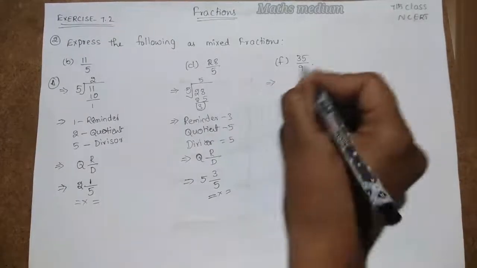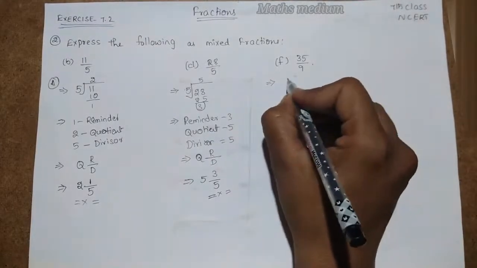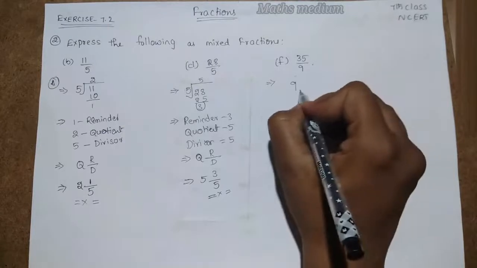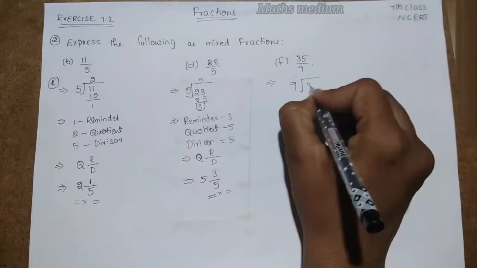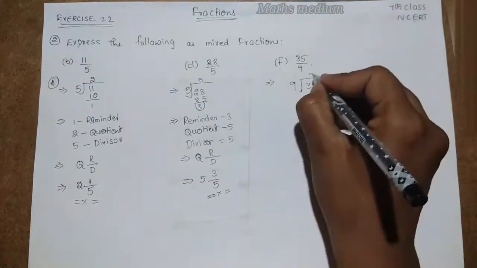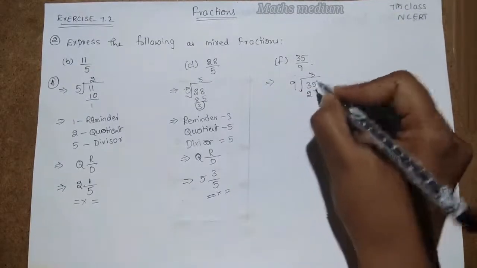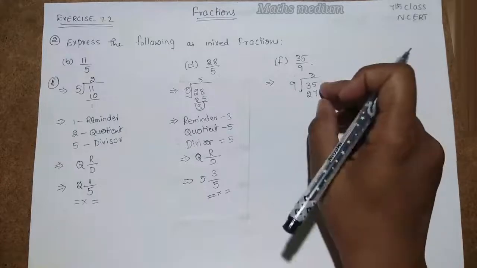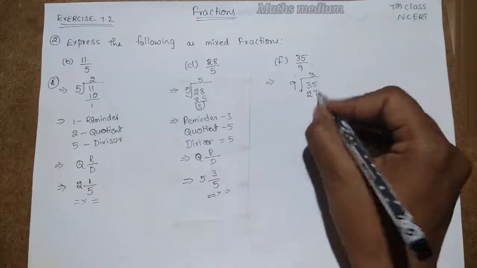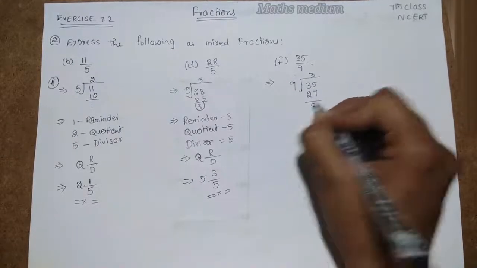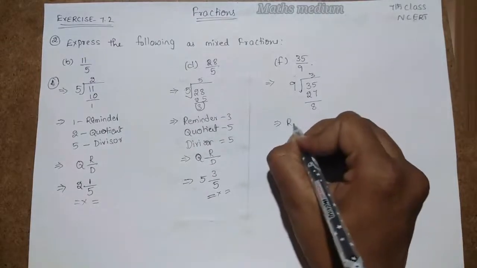Next, coming to F, that is 35 by 9. Apply the same. 9 3s are 27, 9 4s are 36, right? So that is higher than 35. So we are taking 3. So the remaining is 8.